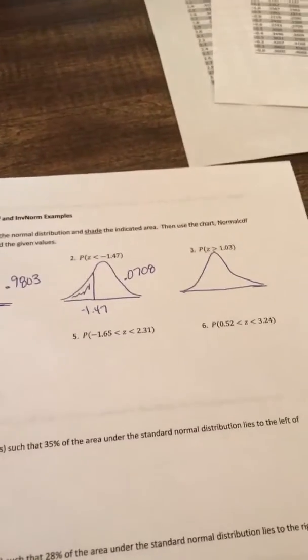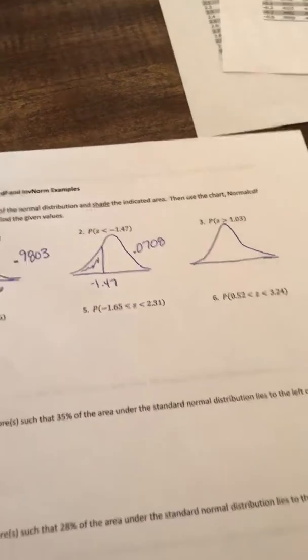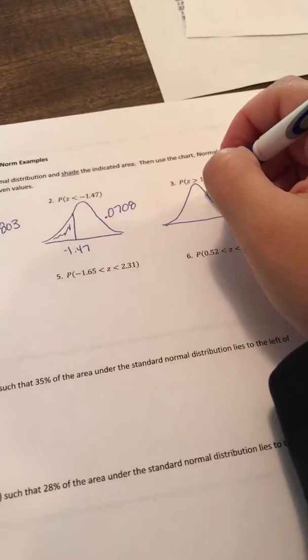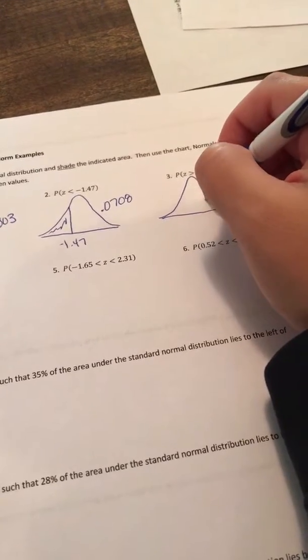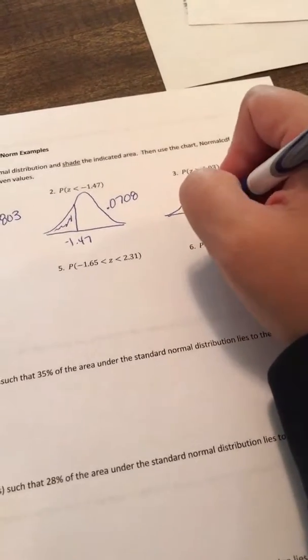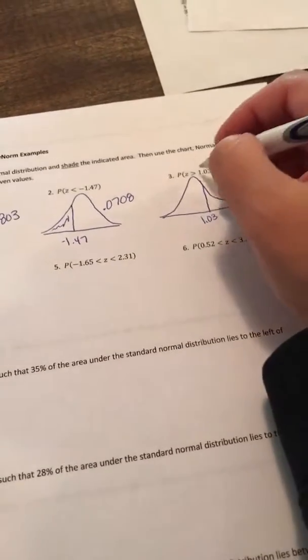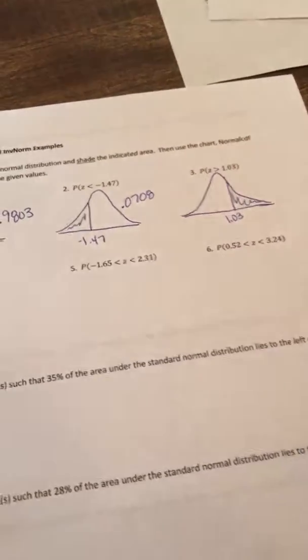The probability that z is greater than 1.03. And when you draw these, they don't have to be perfect. Mine never are. I can't draw that well. So 1.03 would be about right there. Greater than means to the right.